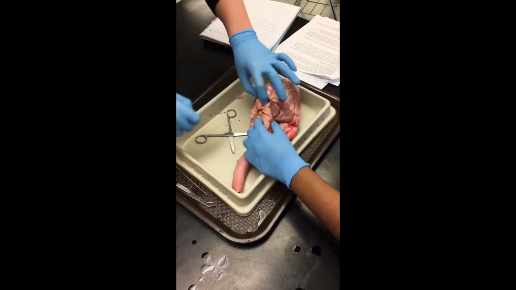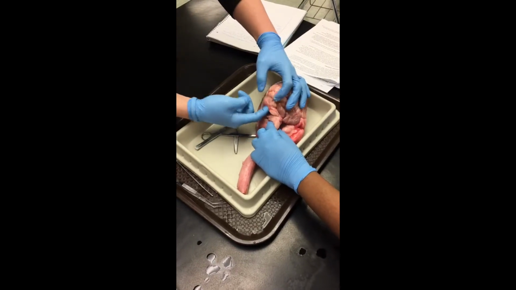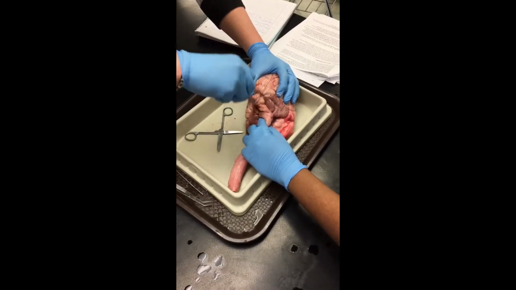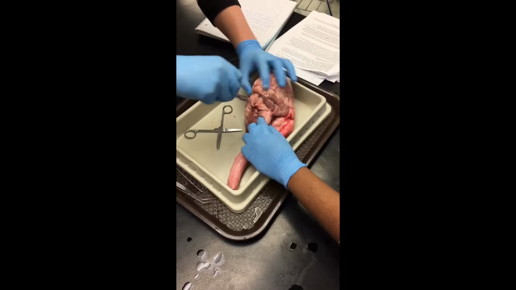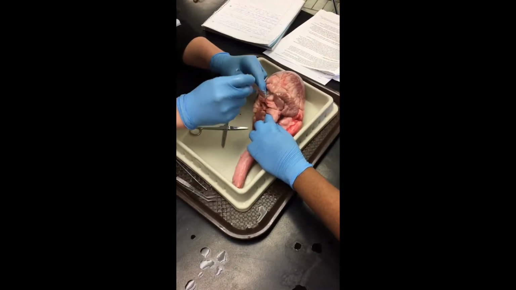The bicuspid separates the ventricle. You're just not reacting. Just not.